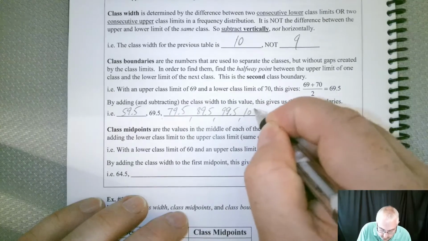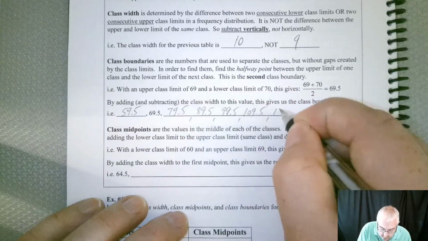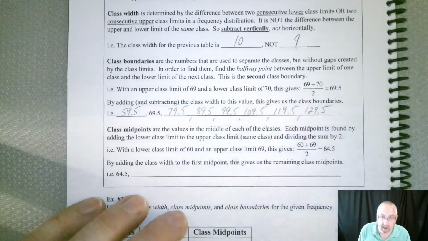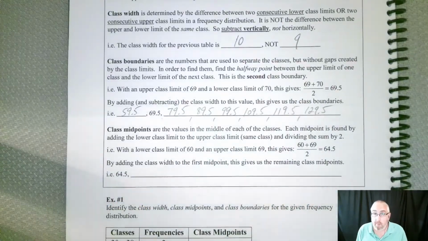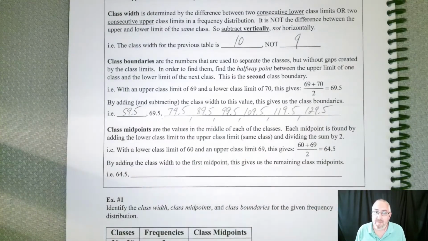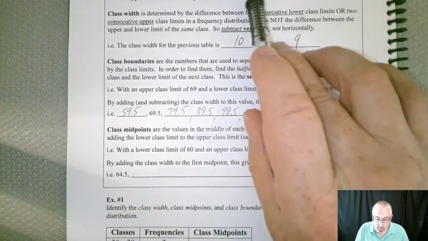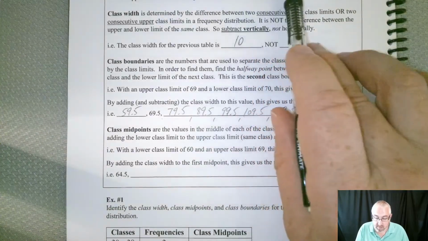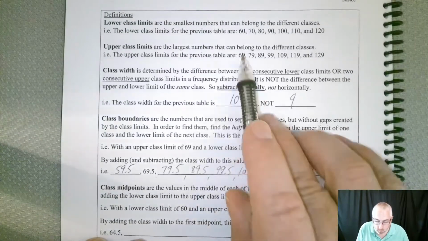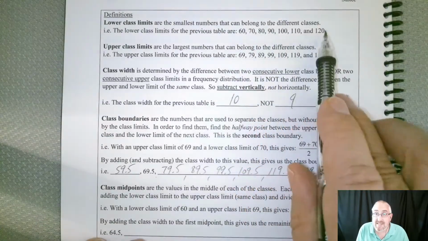109.5, 119.5, 129.5. Remember, the table went all the way up to 129, so once you get a little bit beyond it, you're done. Another little check that you can do is count how many boundaries you got. If you go back to your table, we had 1, 2, 3, 4, 5, 6, 7.